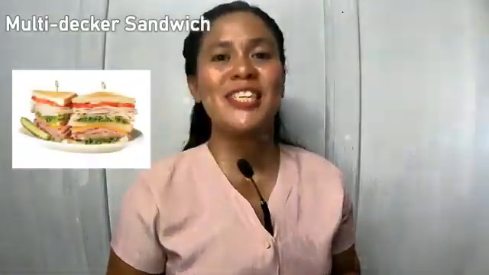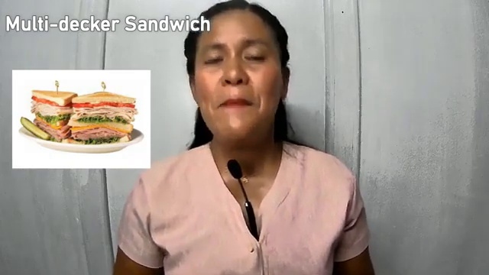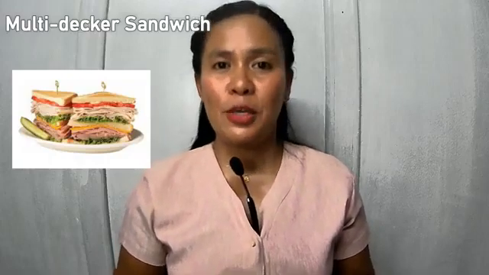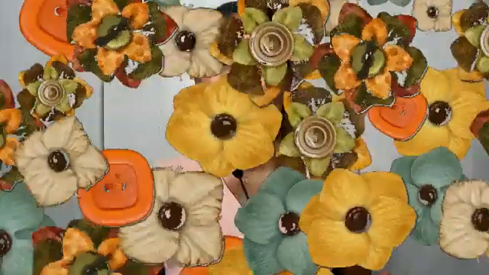Multi-decker sandwich is another type of cold sandwich. It is made up of more than two slices of bread and with several ingredients in the filling. The clubhouse sandwich is the most popular multi-decker sandwich that is made up of three slices of toast bread and filled with sliced chicken, mayonnaise, lettuce, bacon, and tomato. Then it is cut into four triangles.